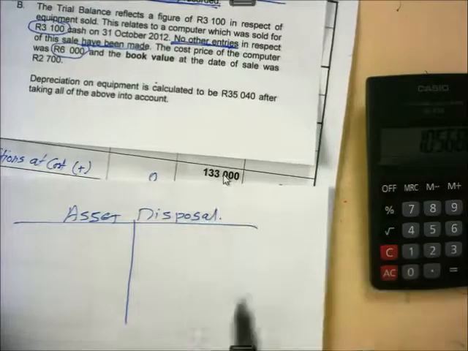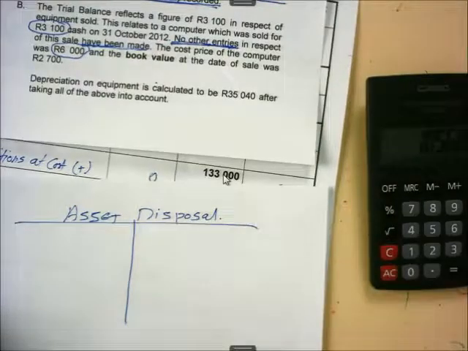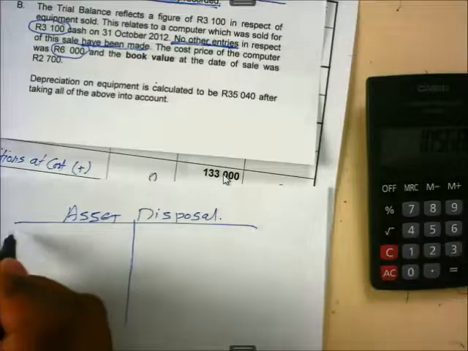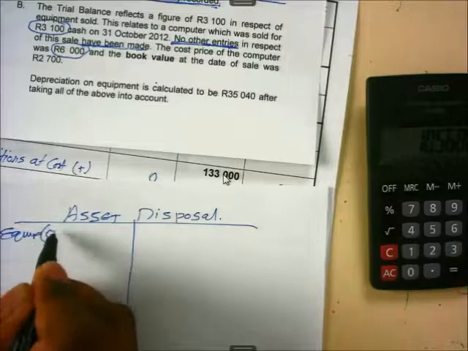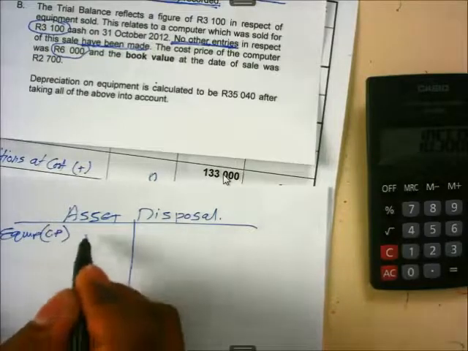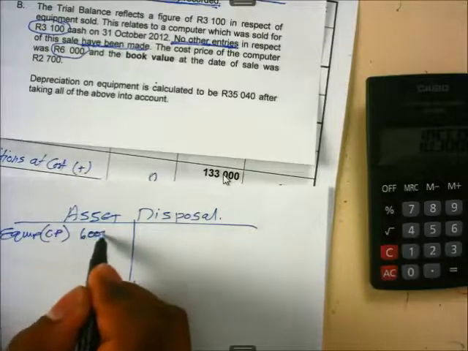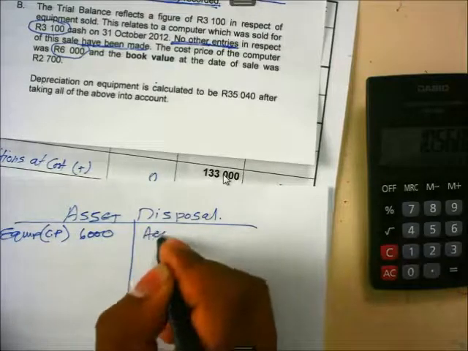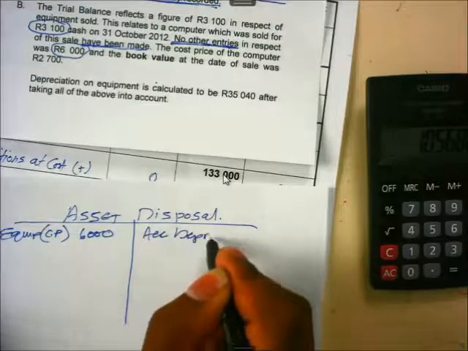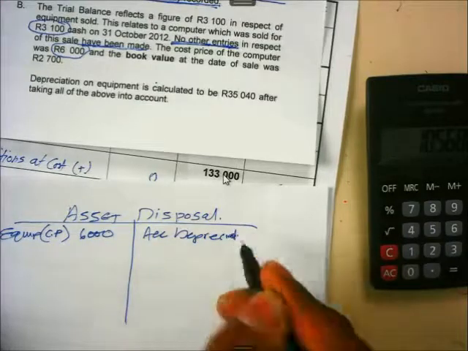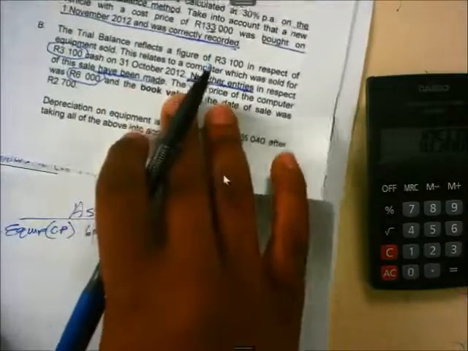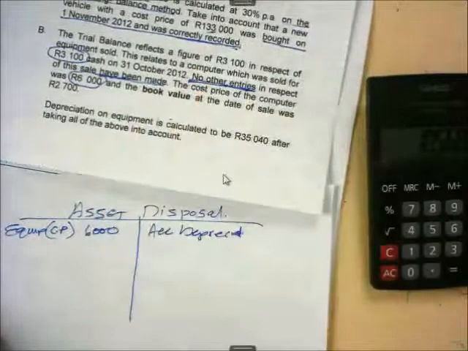disposal. Your asset disposal. Remember, I always said to you, the cost price will always come on the debit side. What did we sell? We sell equipment, and the cost price of that computer, we said it was 6,000, right? Now, what was the accumulated depreciation on the date of sale? Now, that information, you can get it here.